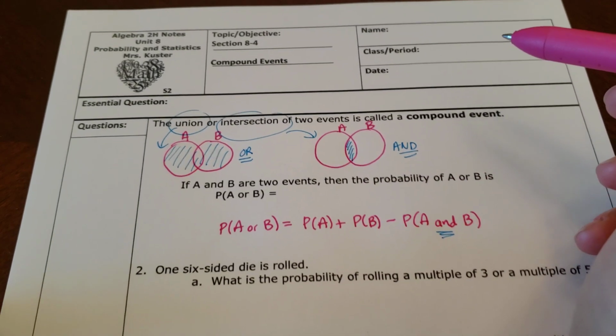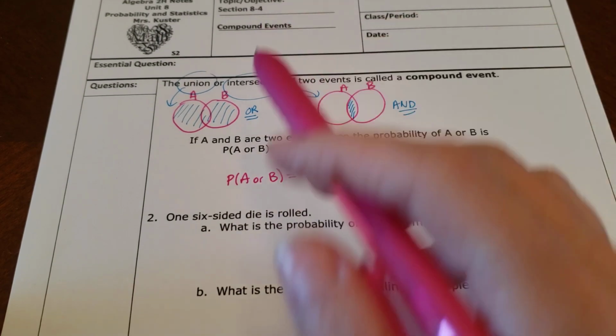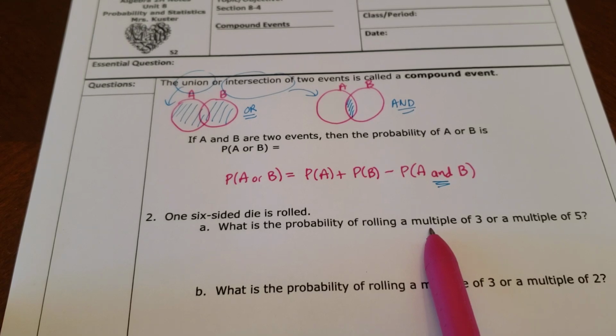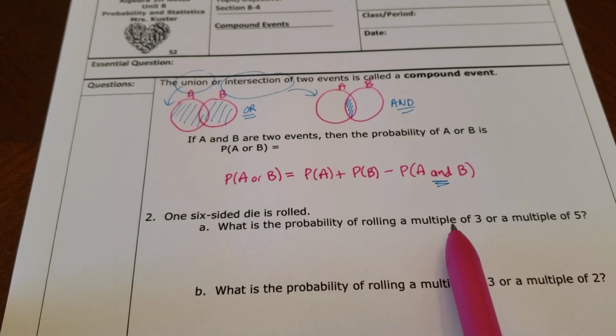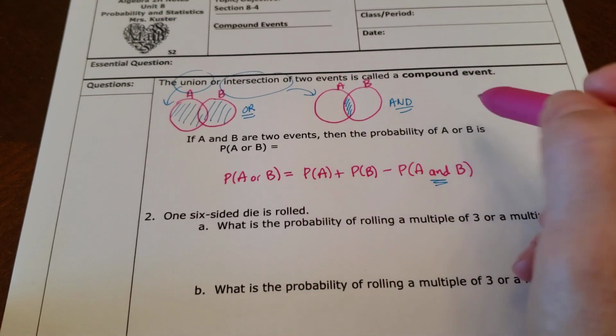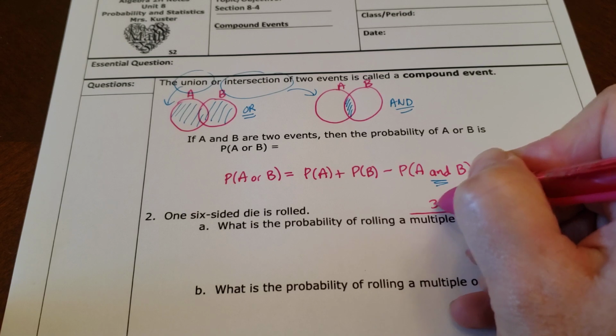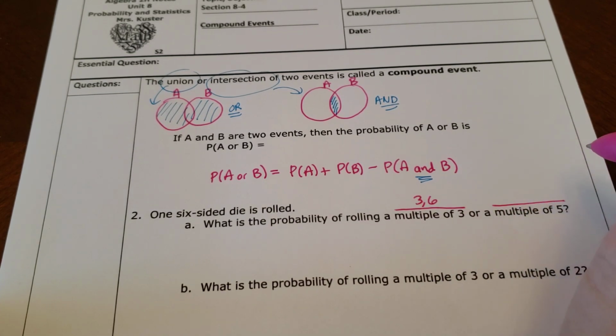So the first example says you roll a six-sided die, so just a standard die. What's the probability of rolling a multiple of 3 or a multiple of 5? First, think about on a die, how many multiples of 3? Well, that would be 3 and 6. A multiple of 5 on a die, it only goes from 1 to 6, so just a 5.